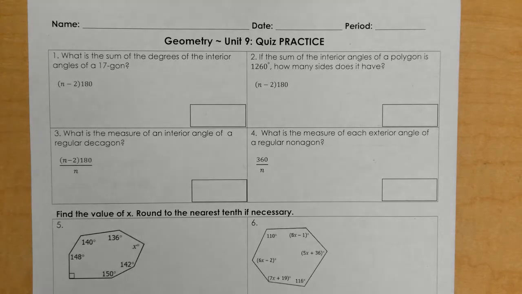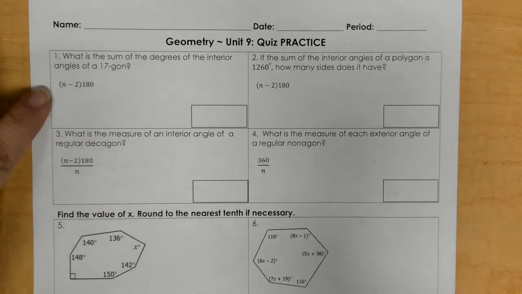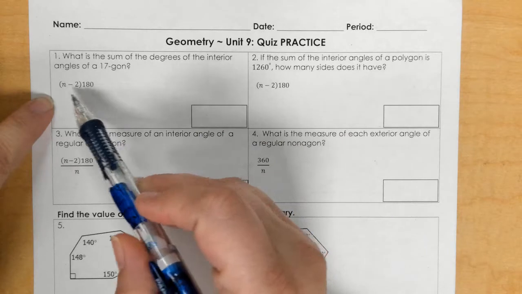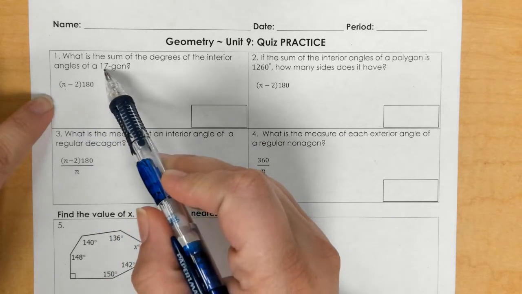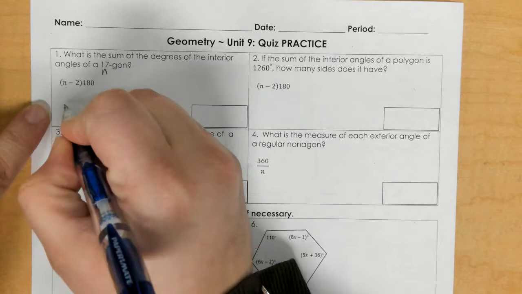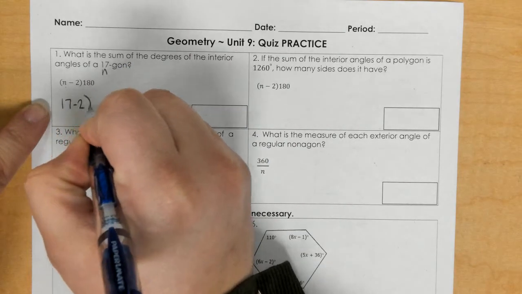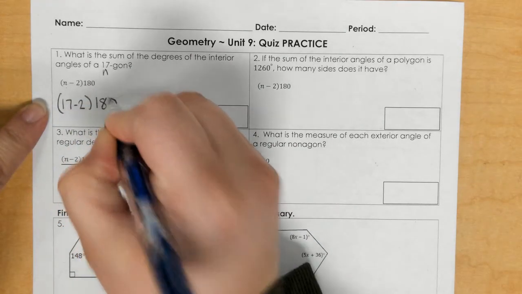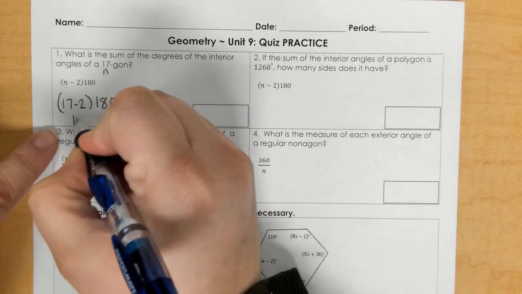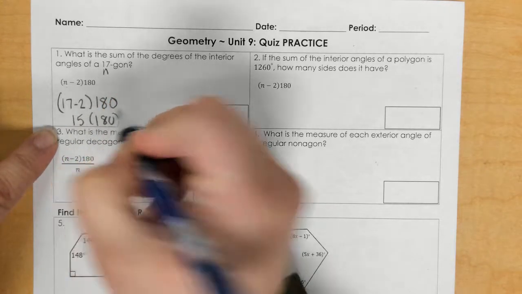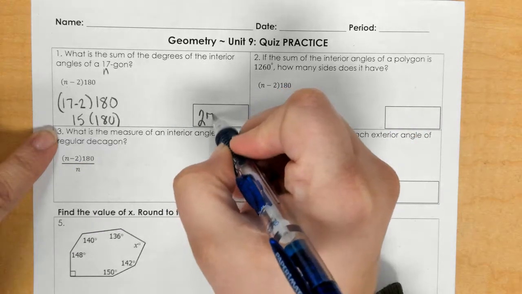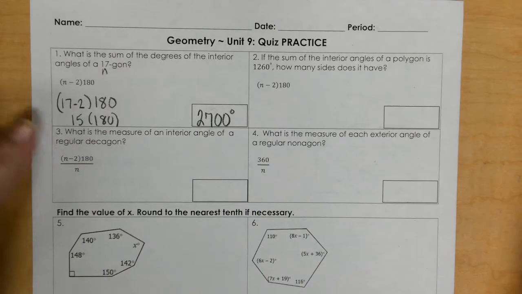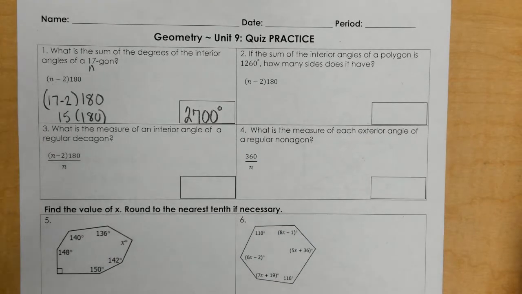For the Unit 9 quiz practice, number 1 asks, what is the sum of the degrees of the interior angles of a 17-gon? I went ahead and provided you the formula to use for the sum of interior angles. N stands for the number of sides, so in this case N would be 17. I just plug 17 in and calculate that. So that would be 15 times 180, and if I calculate that, we get 2,700 degrees.